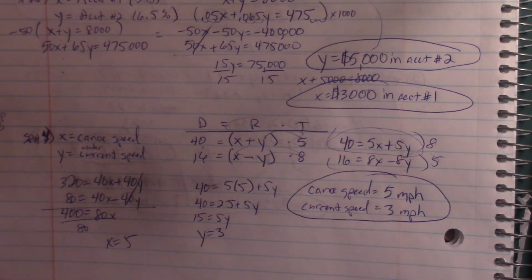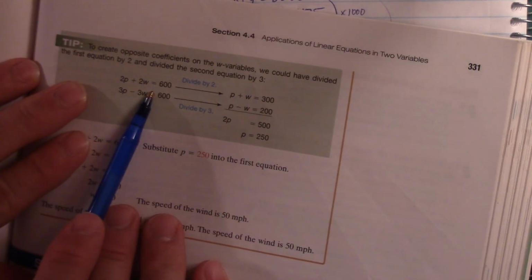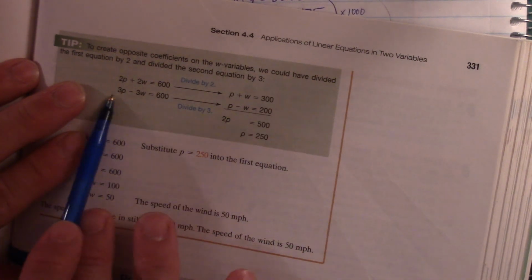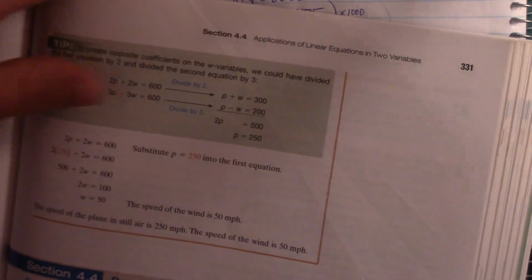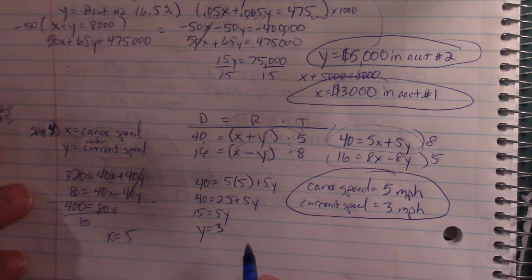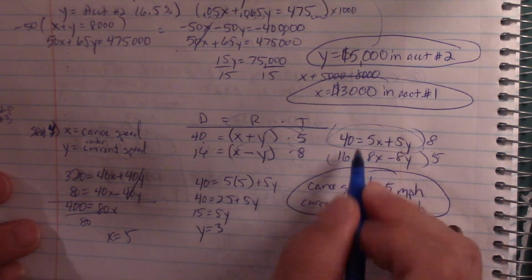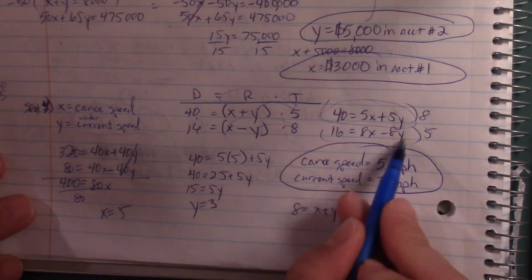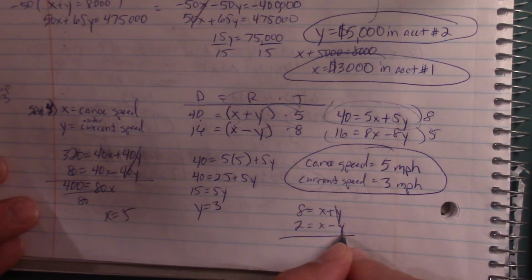Alright, so at the end of the section, it shows you another way to think about this. When they did the example in the book, with these two, they just divide all that by 2 to get the variables by themselves, and then divide all that by 3. Stuff will cancel, and it just becomes a little easier to do it that way. In our problem, I guess we could have probably done that, right? We could have divided all this by 5 and got 8 equals x plus y. We could have divided all that by 8 and got 2 equals x minus y. And then look how easy that becomes.